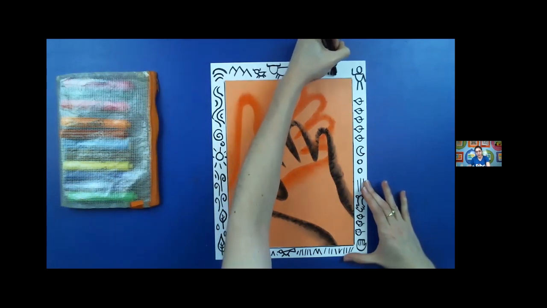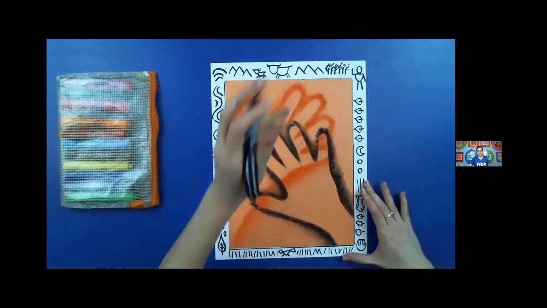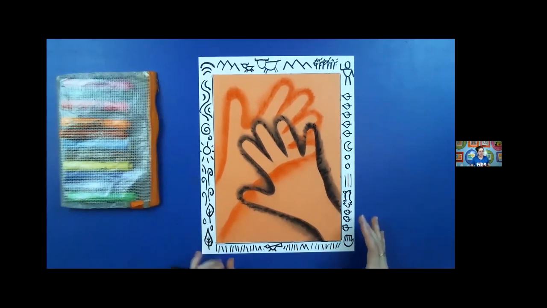And then you could even add a field to show, hey, this person might be a farmer of some kind. And there we have it. So that is our completed project.